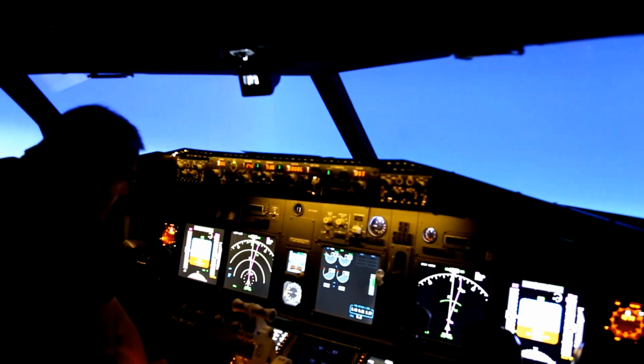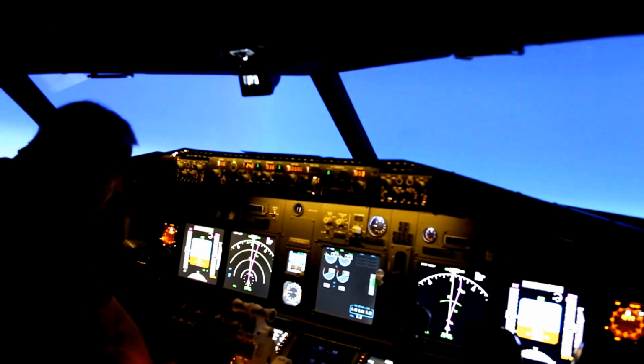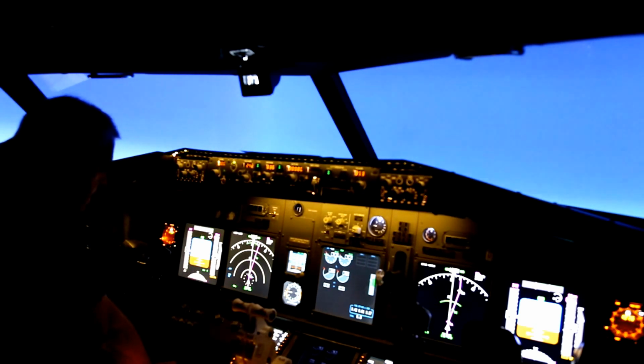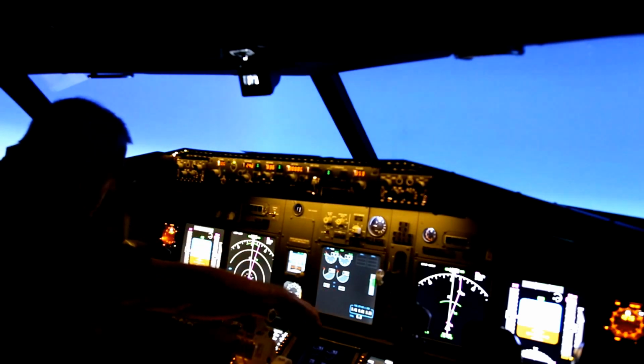We have a look at our progress page. We should be hitting Wollongong at 2025 Zulu, and our fuel at that stage should be 6.8. We're 1.7 nautical miles from Wollongong, and our fuel is 6.8, so we're spot on at the moment.